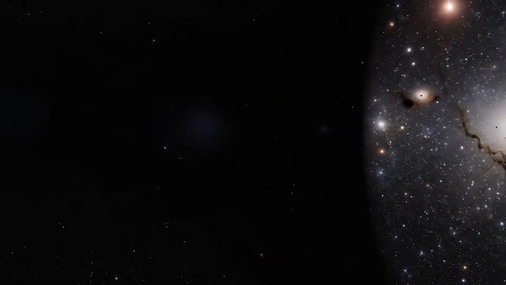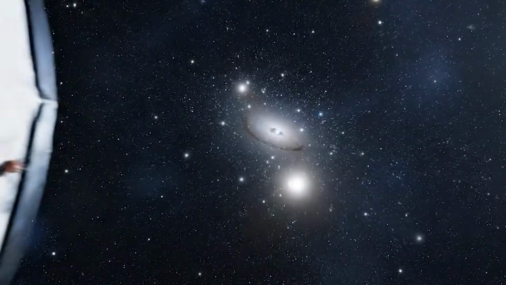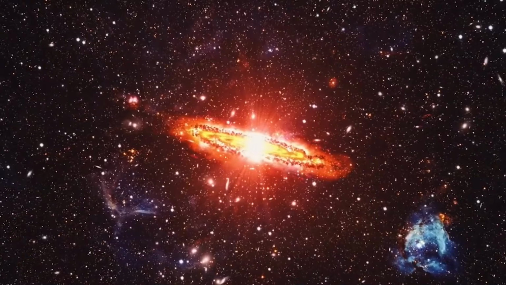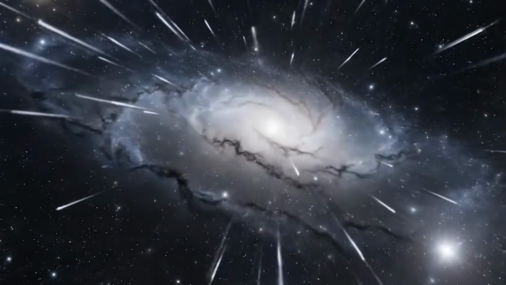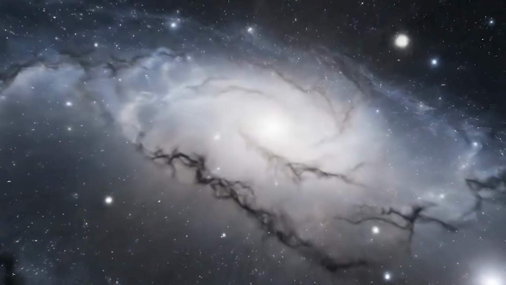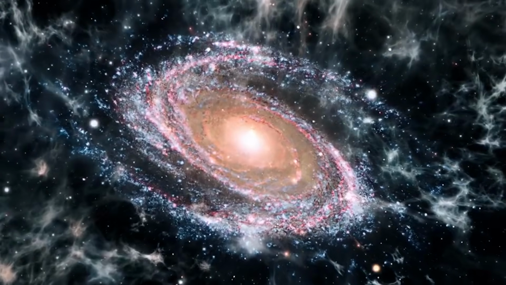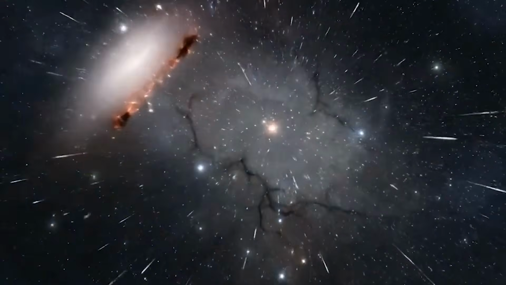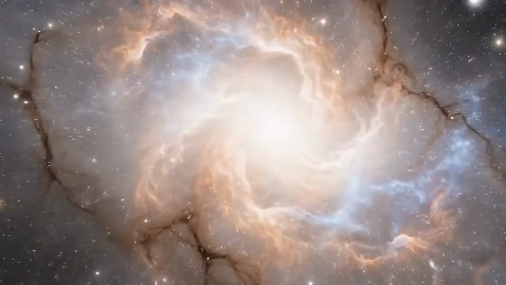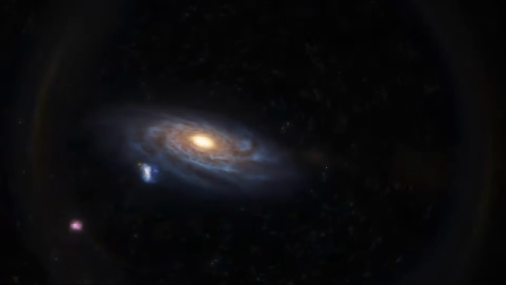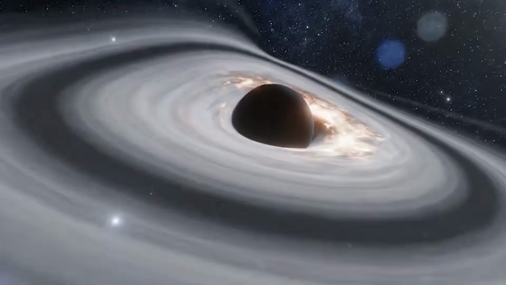Constraints on baryonic matter also come from surveys of galaxies and clusters. Observations of stars, gas, and dust indicate that most of the visible mass has been accounted for. Intergalactic gas, detected through X-rays and absorption lines, adds additional mass, but still falls short. The total baryonic content, including stars, planets, and gas, aligns with predictions from nucleosynthesis and the CMB. There is simply not enough ordinary matter to explain the gravitational effects observed in galaxies and clusters.